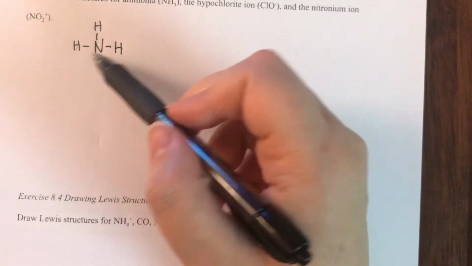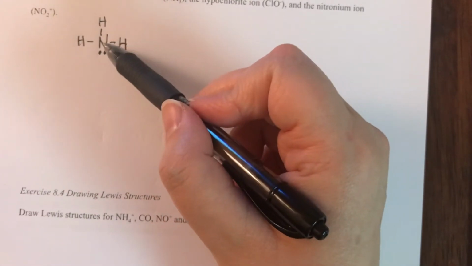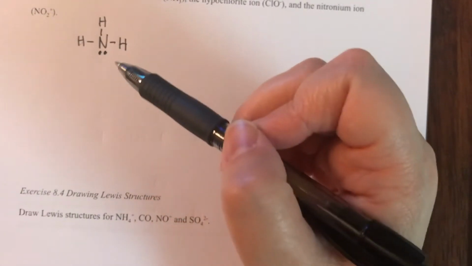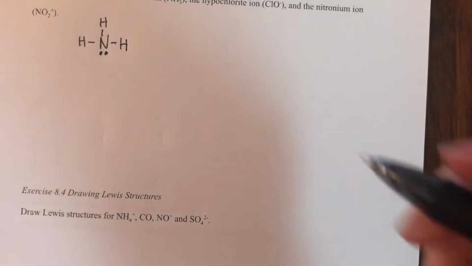Well, the hydrogens have a unique duet rule, so they're done. And the nitrogen feels 2, 4, 6, 8. Everybody's satisfied? Hurrah! We move on to the next one.